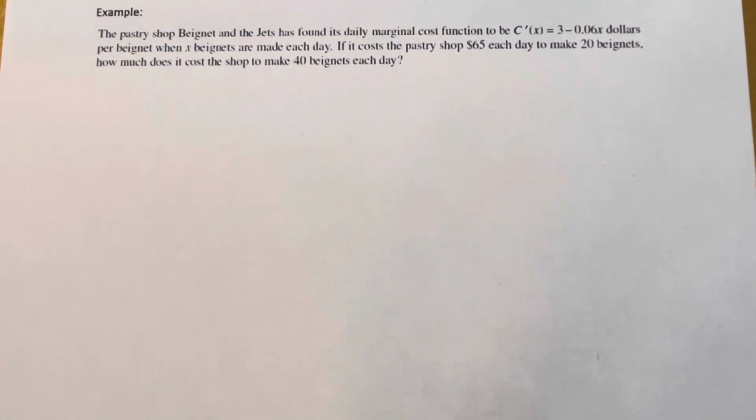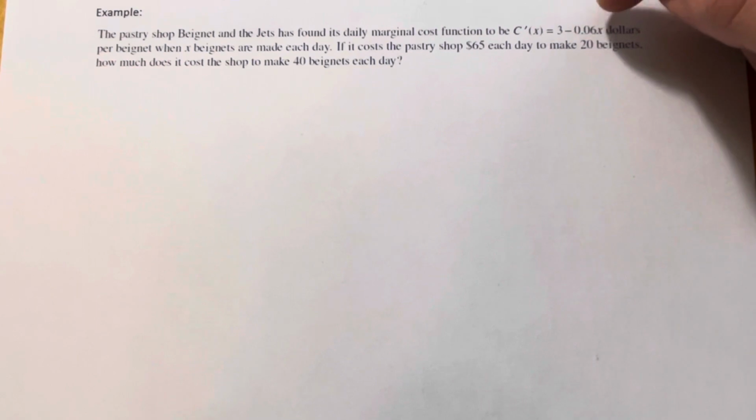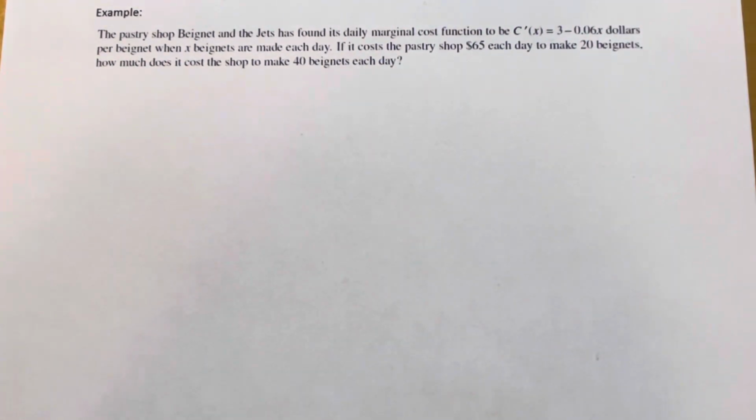So consider this example. This is going to be the last example that we do in this section. The pastry shop, Beignet and the Jets, had found its daily marginal cost function to be this: C prime of x equals 3 minus 0.06x dollars per beignet when x beignets are made each day. If it costs the pastry shop $65 each day to make 20 beignets, how much does it cost to make 40 beignets each day? So again, what we're given is a marginal cost function, but the problem is asking for something concerning just the cost of producing things. So we need a cost function in order to answer this question.